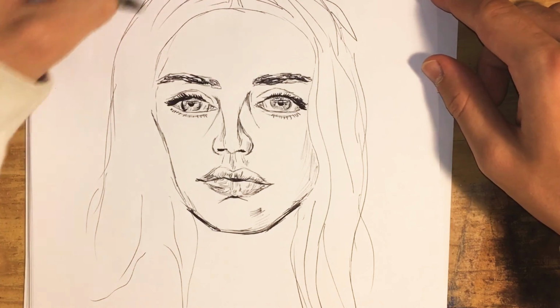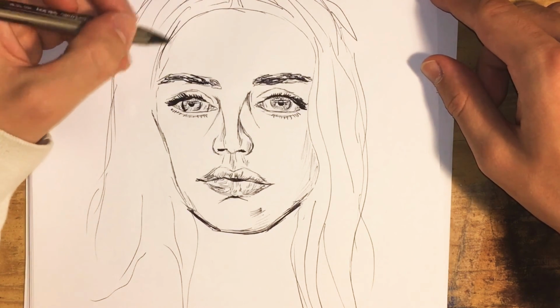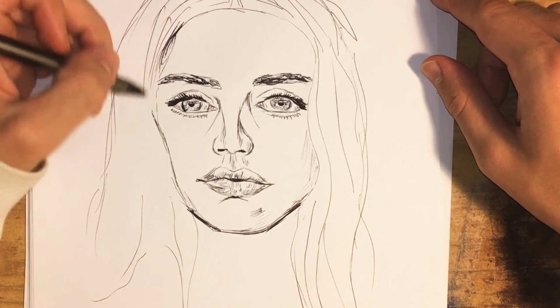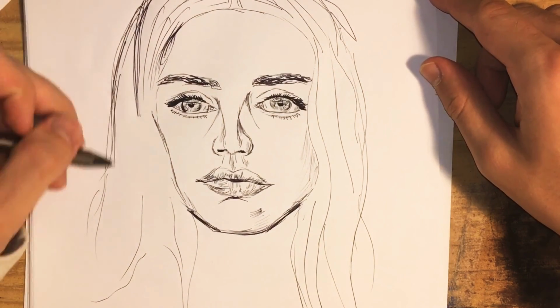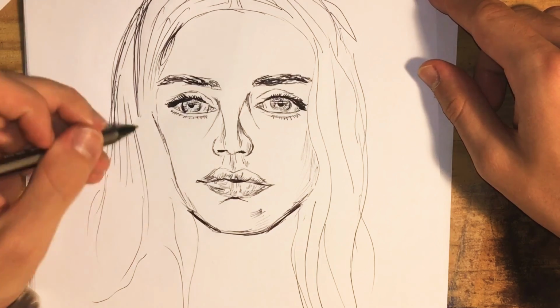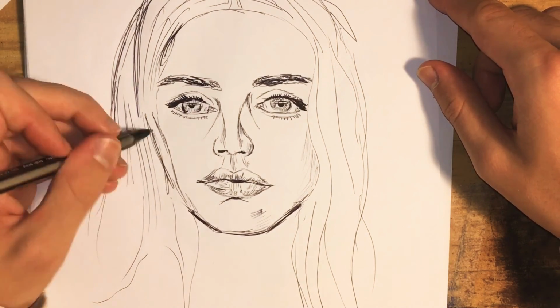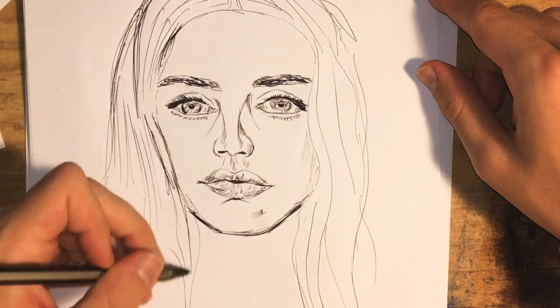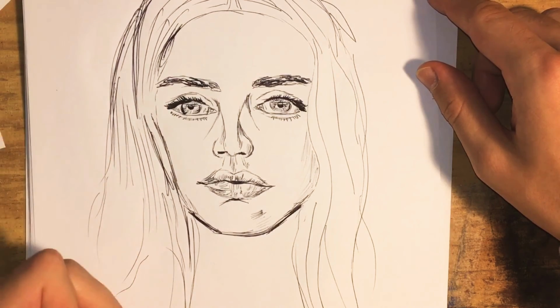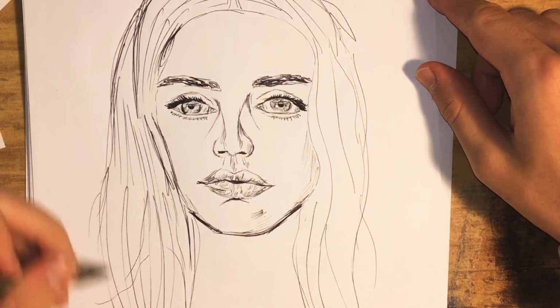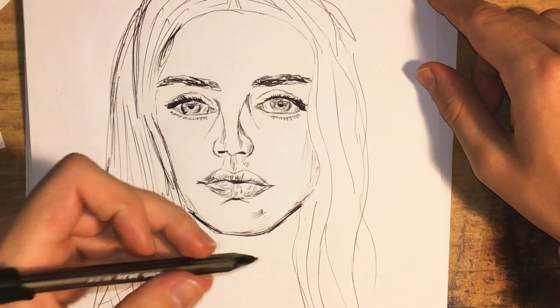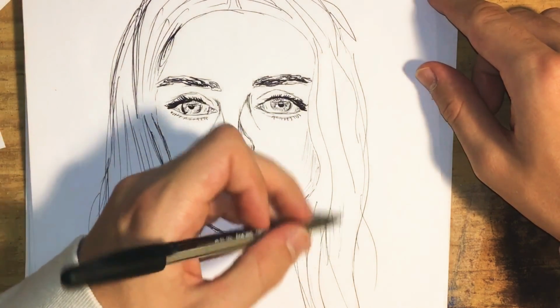And apologies, didn't get the full camera in, but it will change in a minute and you can see the top part of the head. Again, just little lines, dark lines, kind of lighter lines. Feel free to do as many lines as you want here. In the hair.